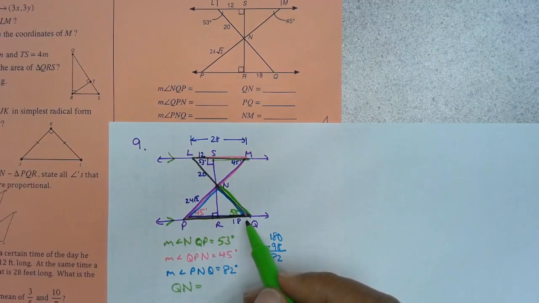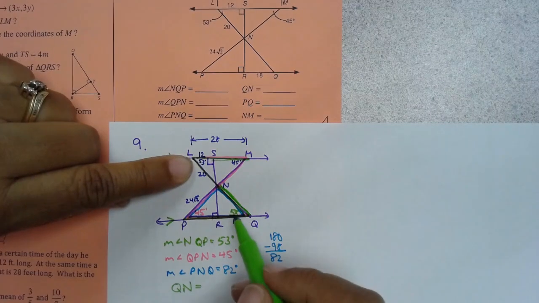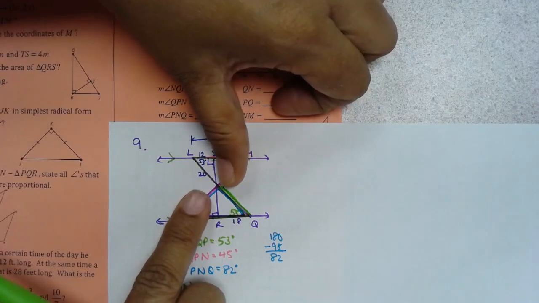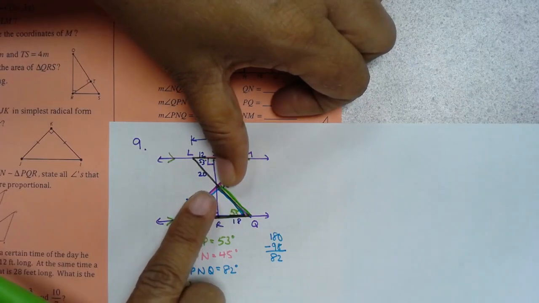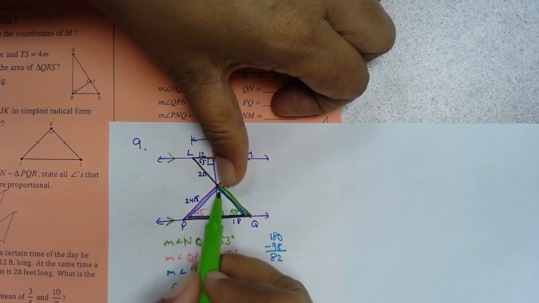Another way I can do this is I notice that there's a small triangle up here and a small triangle here. Those two triangles are similar triangles because this is 90 degrees, this is 90, and these are vertical angles.